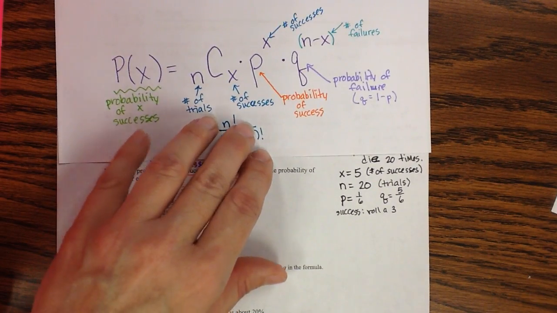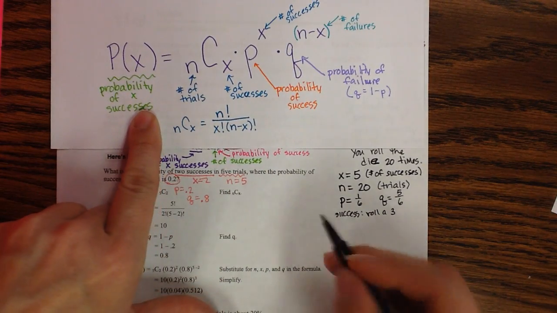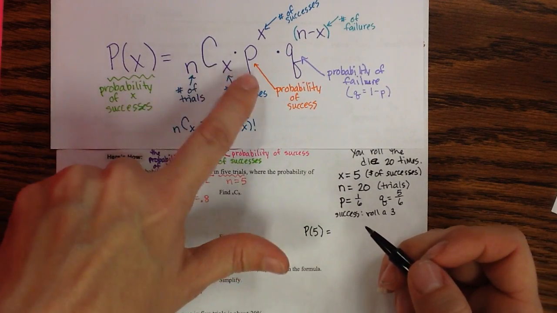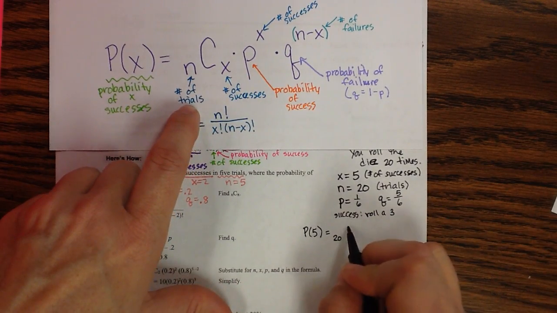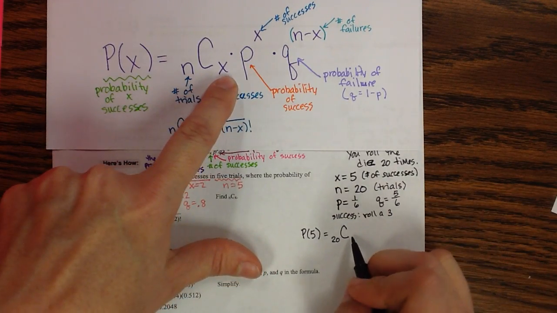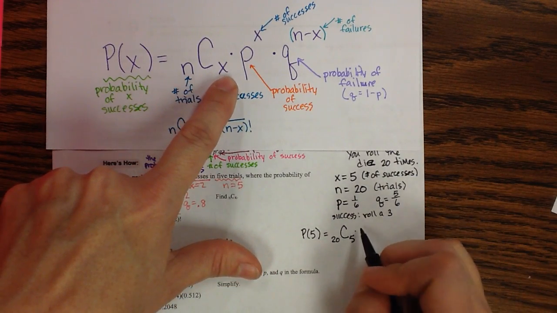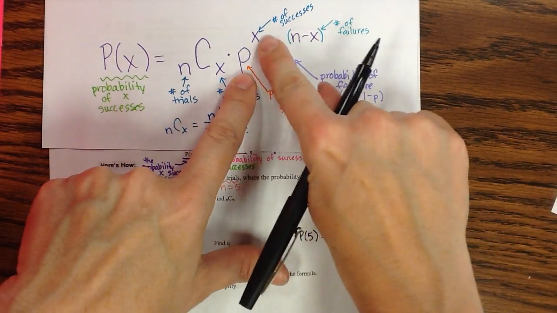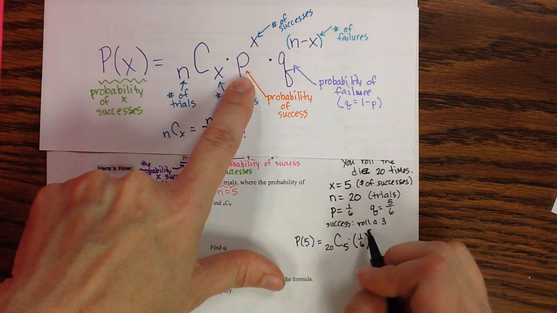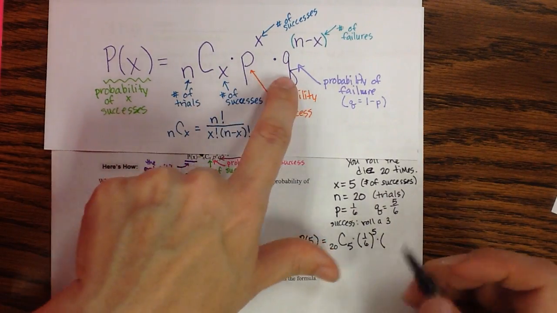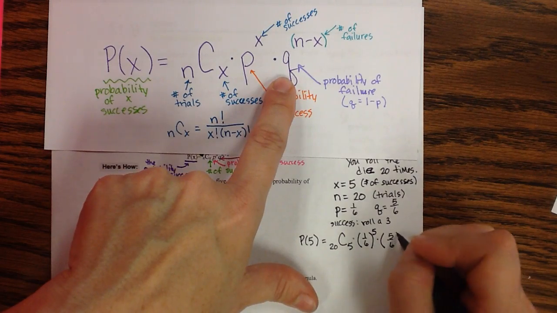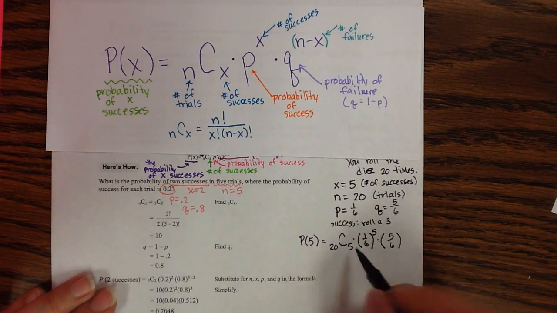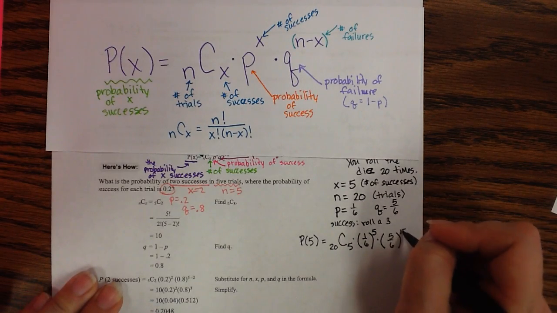Okay. So the probability of X successes, we're wanting 5 successes, will be equal to nCx, number of trials, 20, C, the number of successes, 5, times the probability of success, 1/6, raised to the power of the number of successes, which is 5, times the probability of failure, 5/6, raised to the power of the number of failures. Well, if there's 5 successes in 20 trials, that means there's 15 failures.